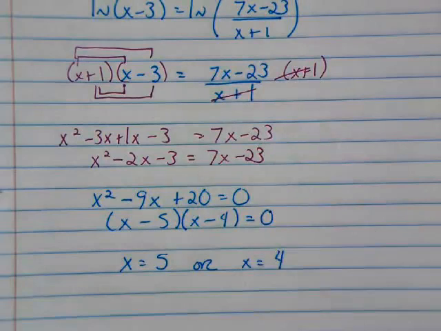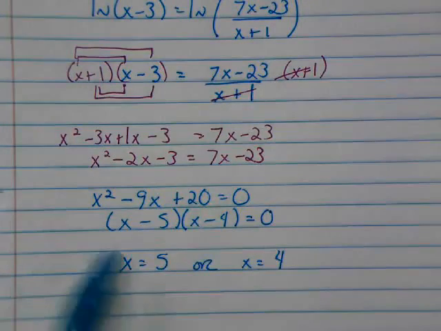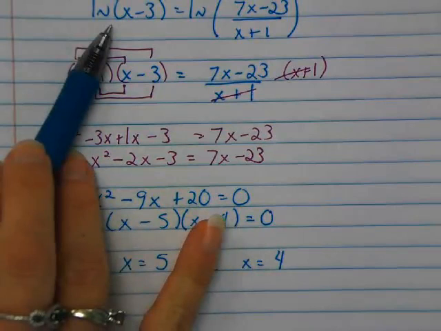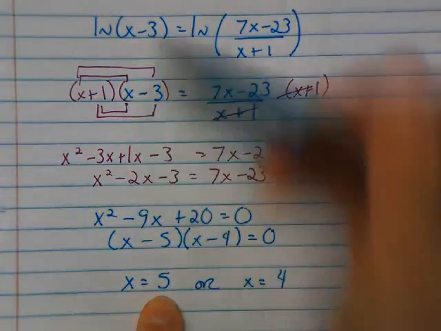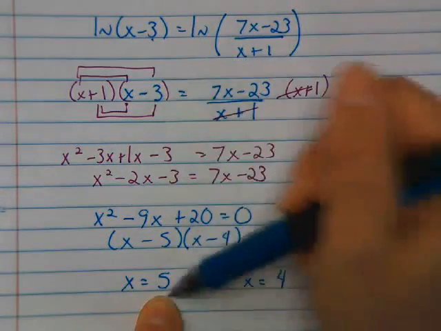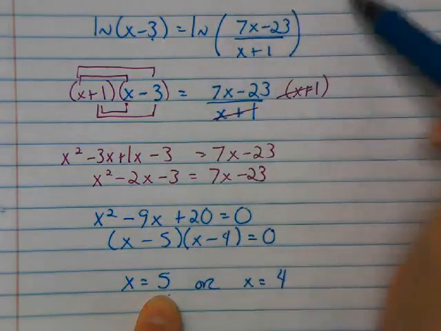Because remember, the natural log function has a requirement that it can't go negative. So what I need you to do is I need you to come up and plug in each of these numbers into all three. Okay, so check. And I don't need to see your check written out, but I need you to do it in your brain.